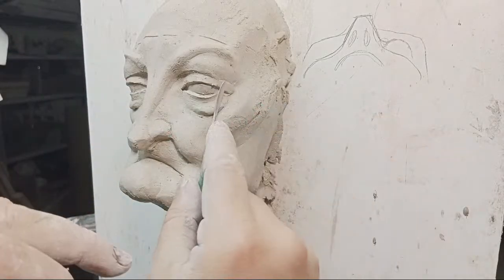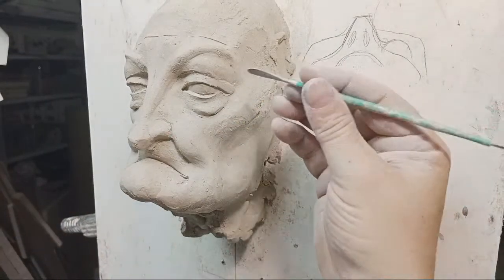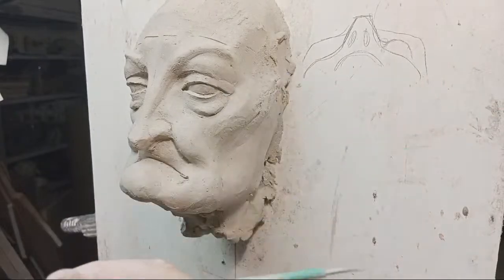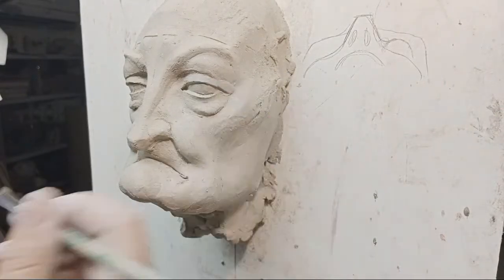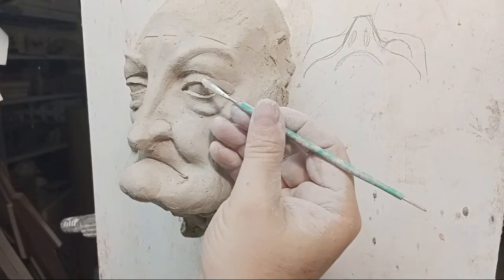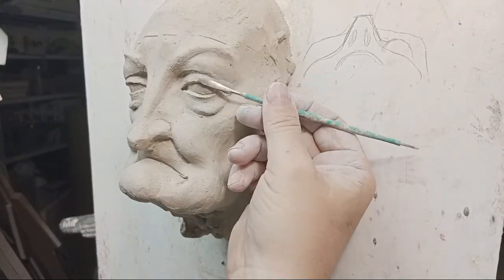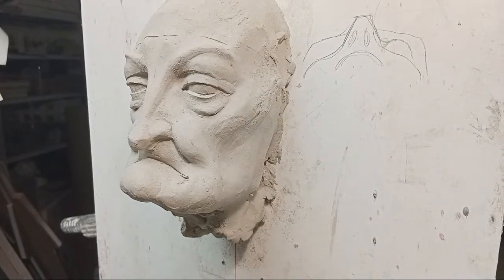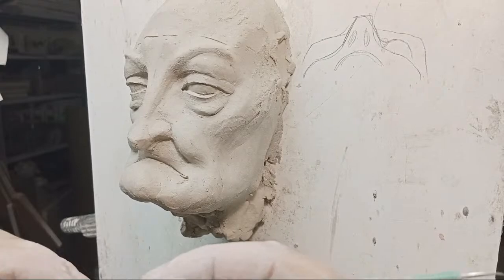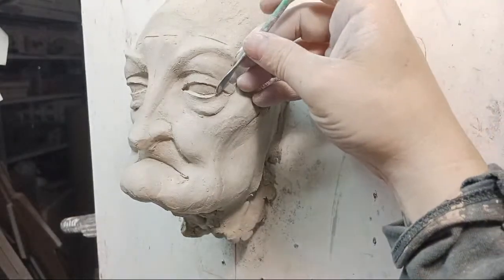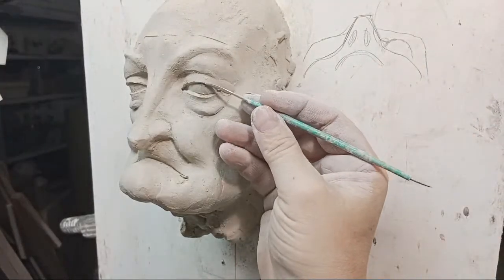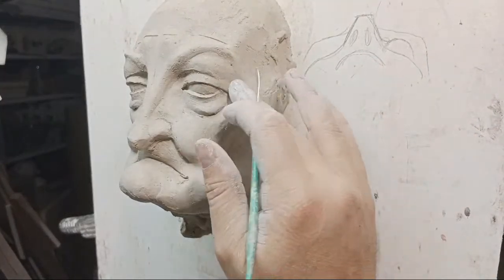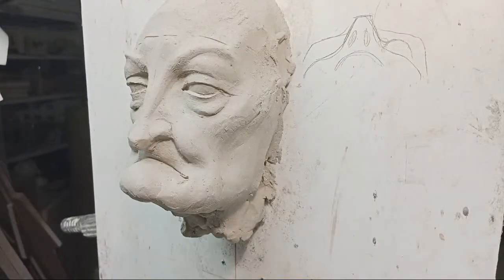Well, I said before that it's important to decide where she is going to look, and I haven't decided yet. Well, I think it's going to be a little bit long today, but we are going to finish it. Now this part is tedious, but when I finish the main volumes of the eyes, it's going to be the fun part of making wrinkles. It's going to be funnier than this.